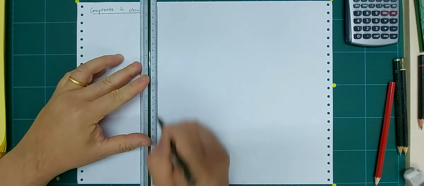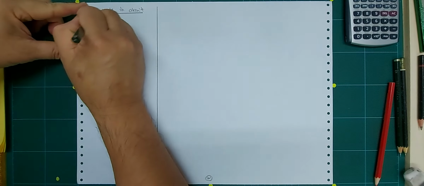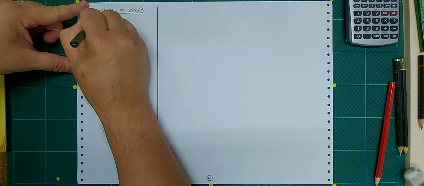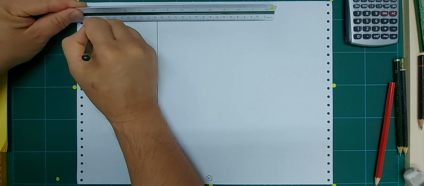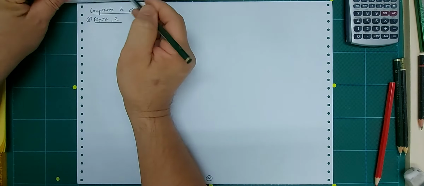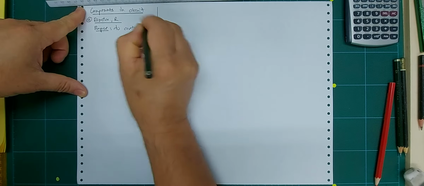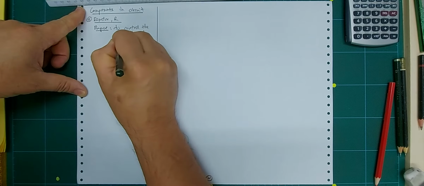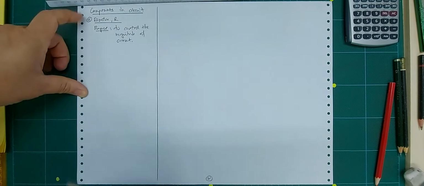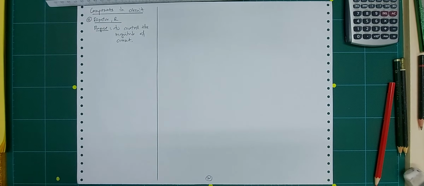So the first one is, of course, the resistor, which has a resistance R. So what's the purpose of resistance? The purpose is to control the magnitude of current.